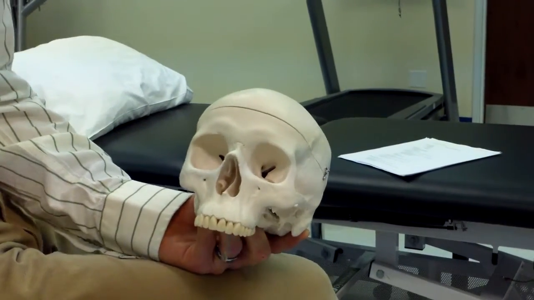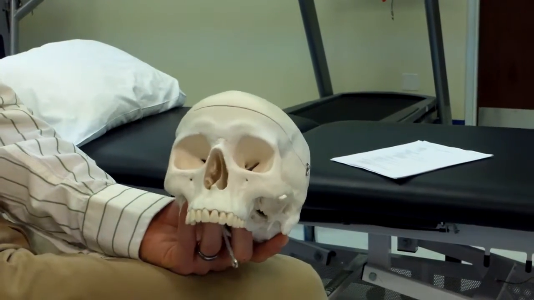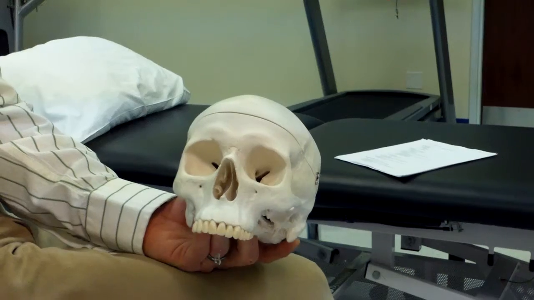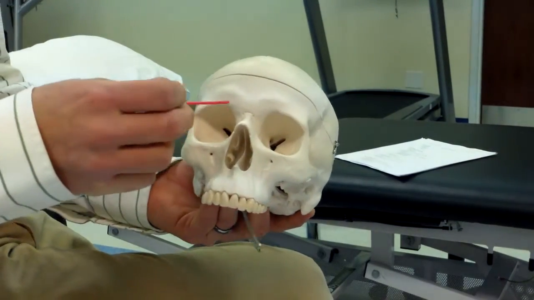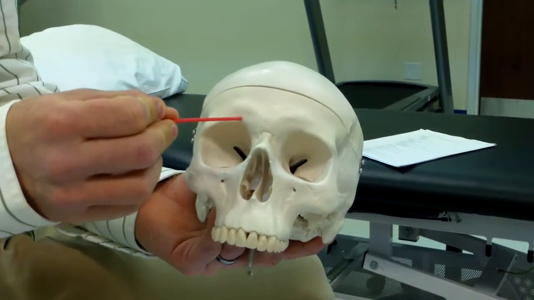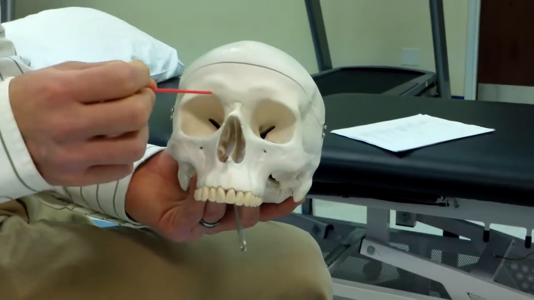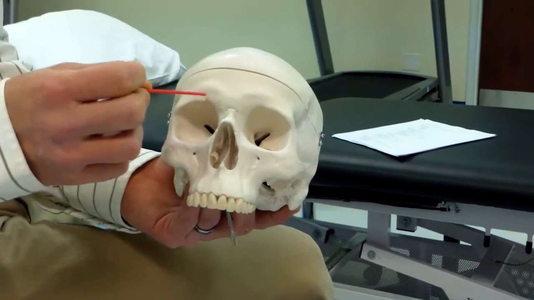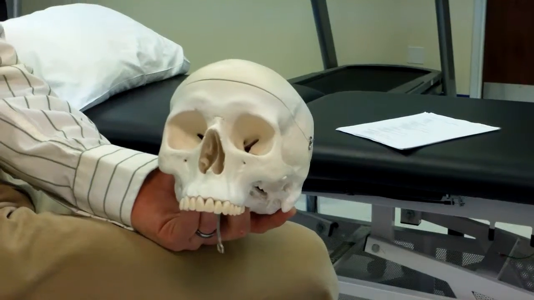Frontal notch, sometimes also known as supraorbital foramen. You see number 2 and number 3. That'll be right here. On this model, it's a notch, so it would be a frontal notch. Sometimes it'll actually be a foramen, the supraorbital foramen.